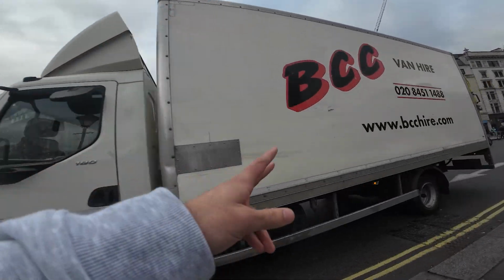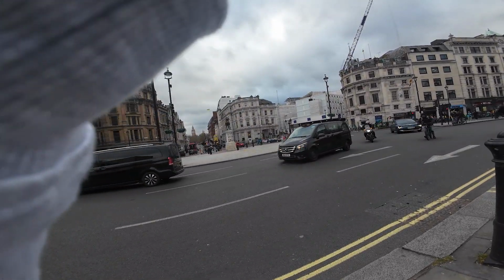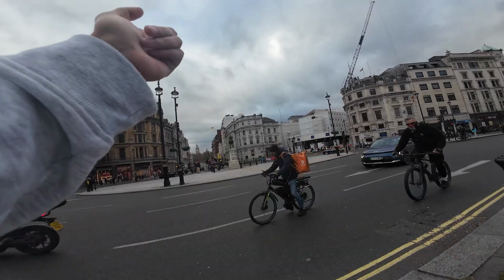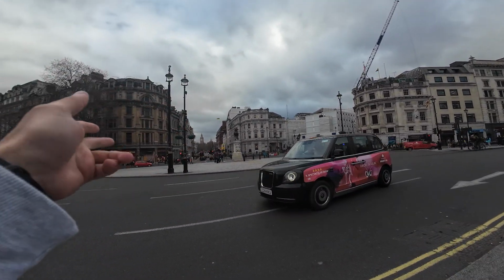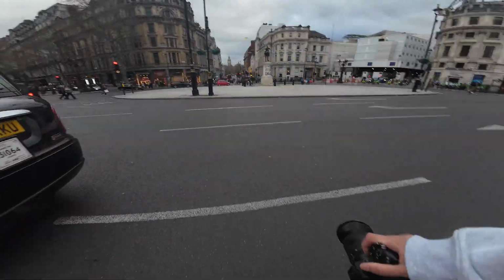So we decided to walk here because we've got the Big Ben in the background in the shot, and we got some red, and we got a phone booth there, and potentially a bus. Let's hope we get a cool shot. Cross, cross, cross.